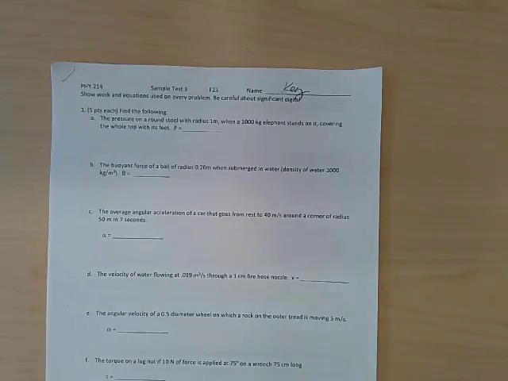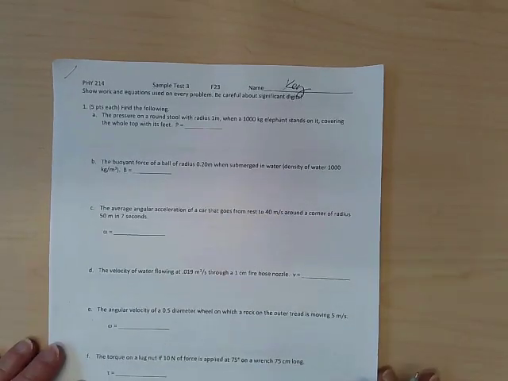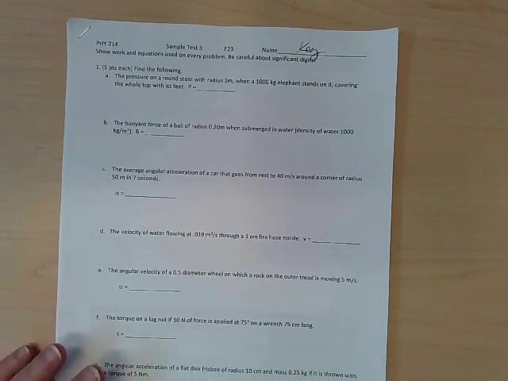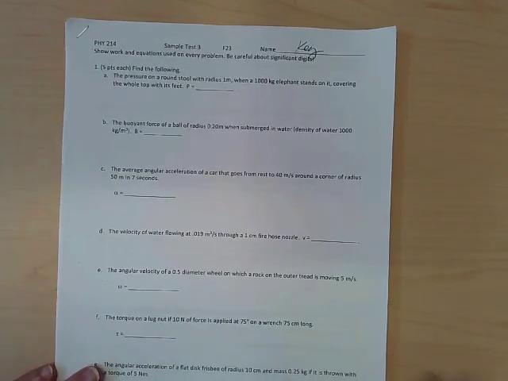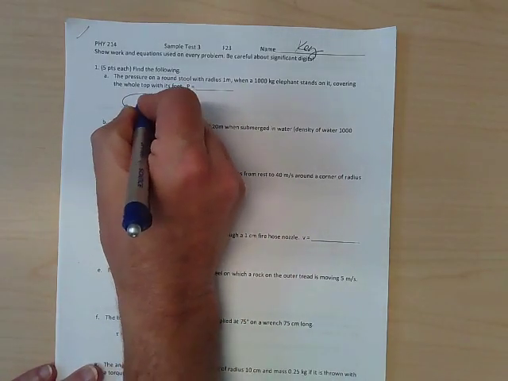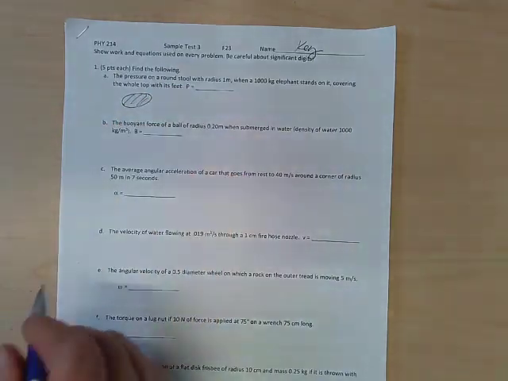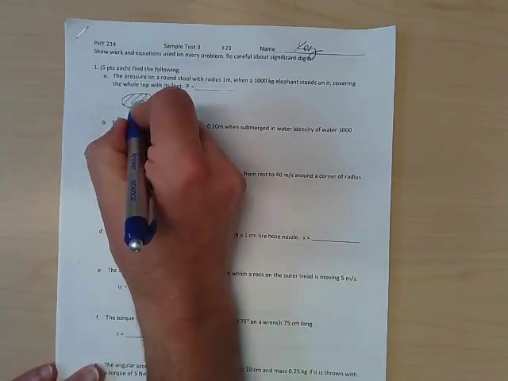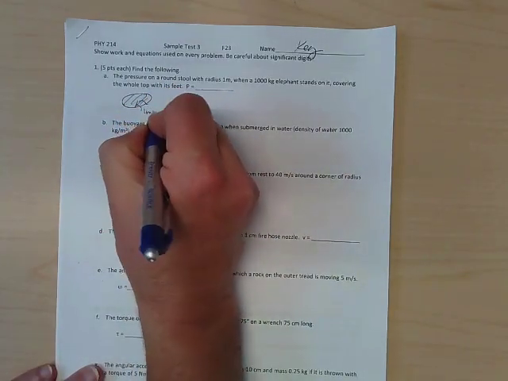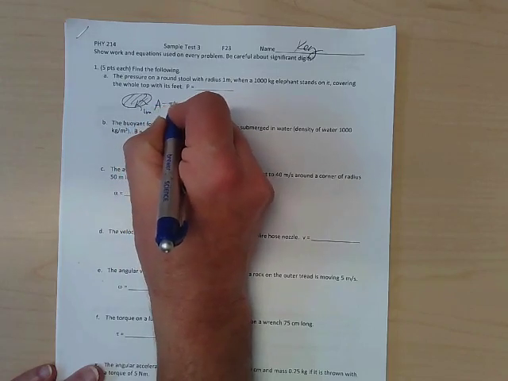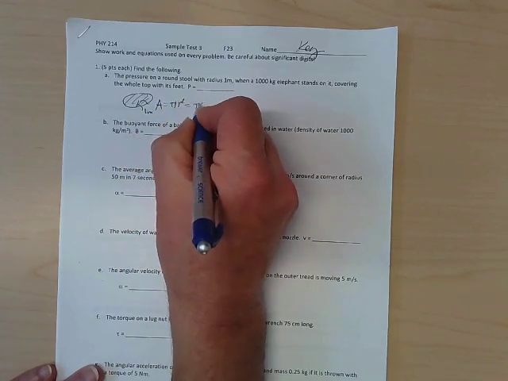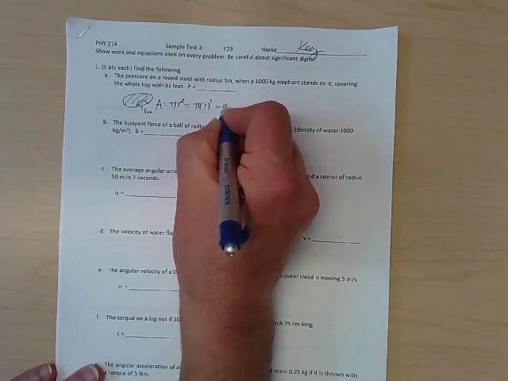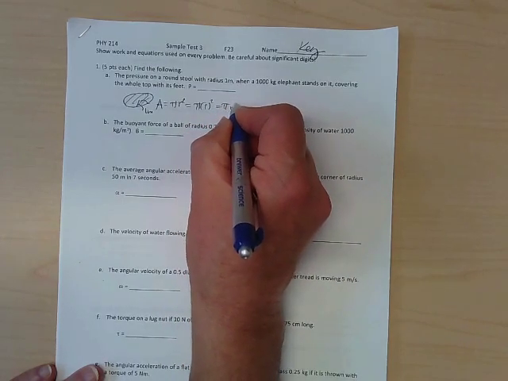Let's look at solving sample test number 3. All right. Number 1, the pressure on a round stool with radius 1 meter. An elephant stands on it, on the whole top with his feet. So basically we're just saying that the area that we're going to use is the top of the stool. It has radius 1 meter. So the area is going to be pi r squared. Pi times 1 squared. So pi square meters.